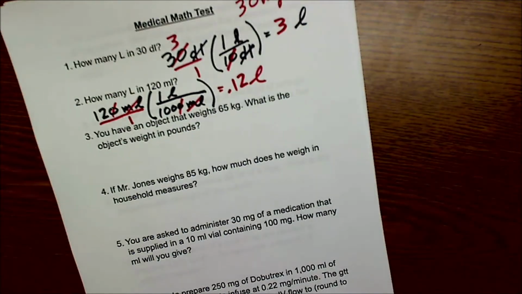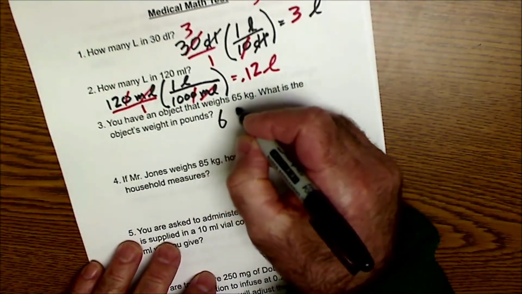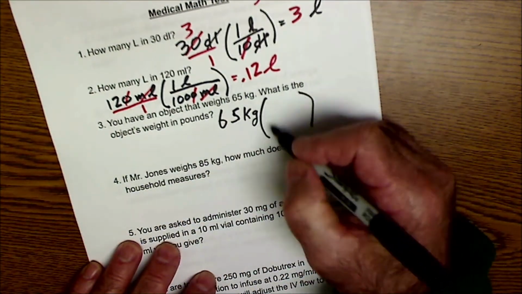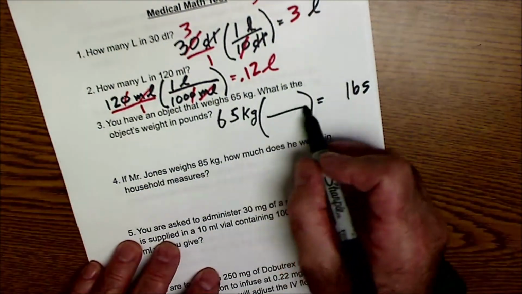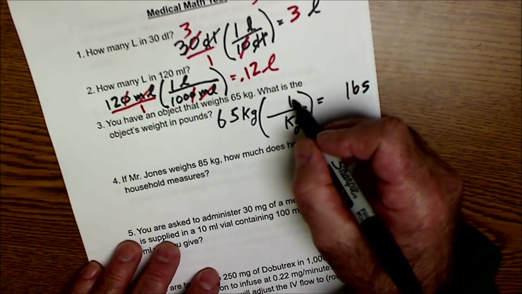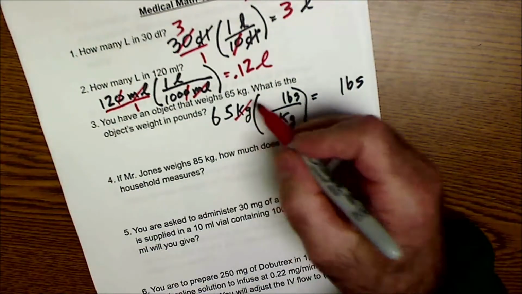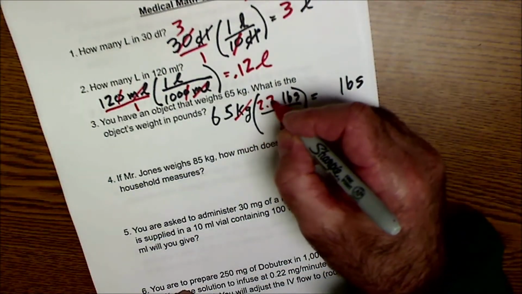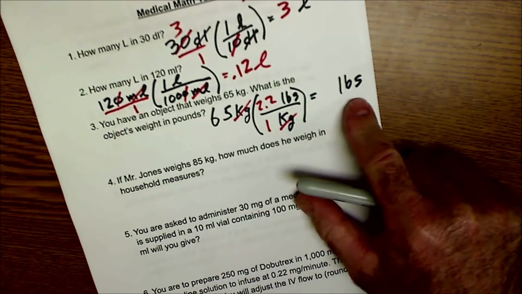Number 3, again, pause it, do the problem first, and then watch my solution. So number 3, you have an object of 65 kilograms. You write that down. What is the object's weight in pounds? I'm going to multiply by a factor of 1 and end up with pounds. So I know kilograms go down here, pounds go up here, and I know that because I want these kilograms to cancel and give me pounds. So I know that 2.2 pounds is equal to 1 kilogram. And then my units cancel, and that's going to give me pounds like I want.